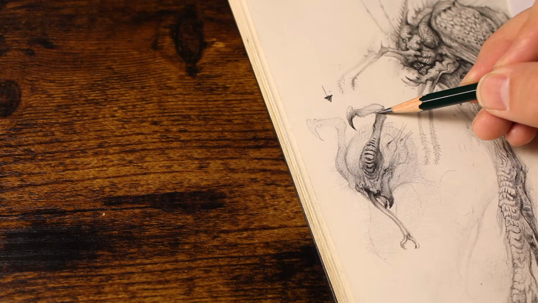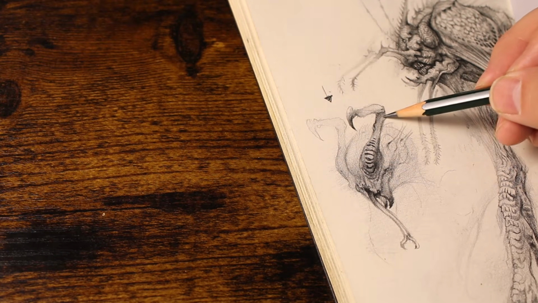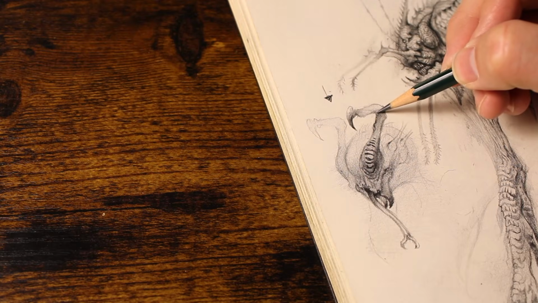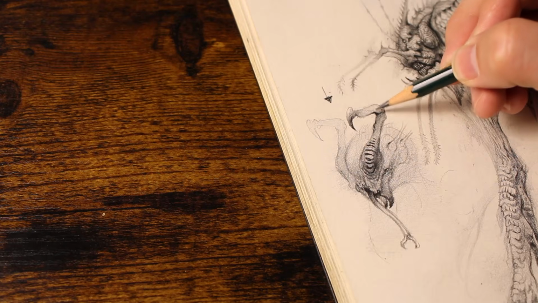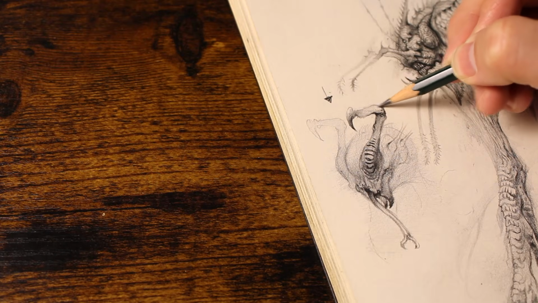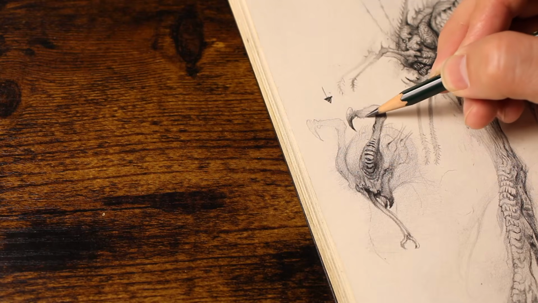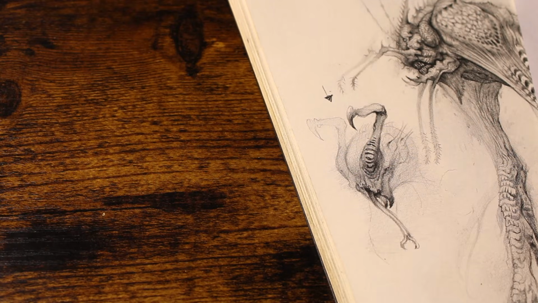Okay, so I'm starting to notice that maybe this needs to be darker right up here. So I'm just going to push a little harder in certain little parts. Think about if this does have a crustacean joint and there's exposed cartilage right there, it's going to be a lot darker right in there because it's like a crack where light definitely isn't getting in.